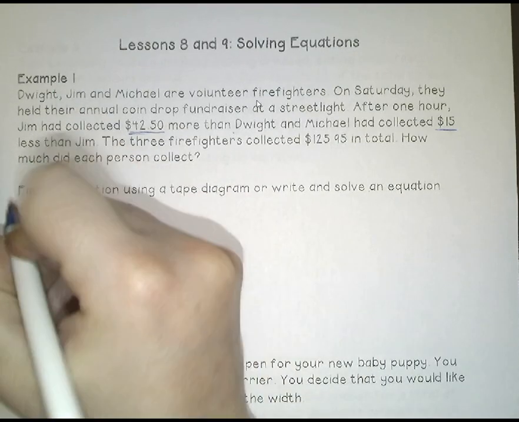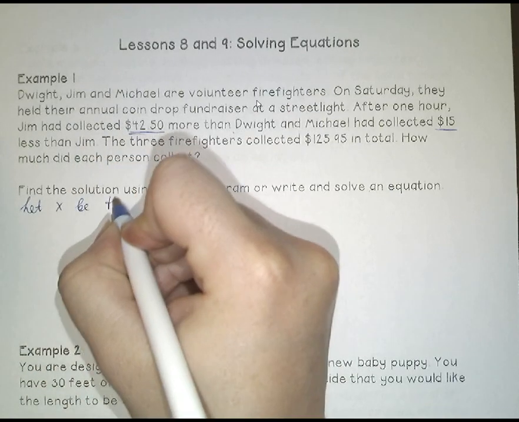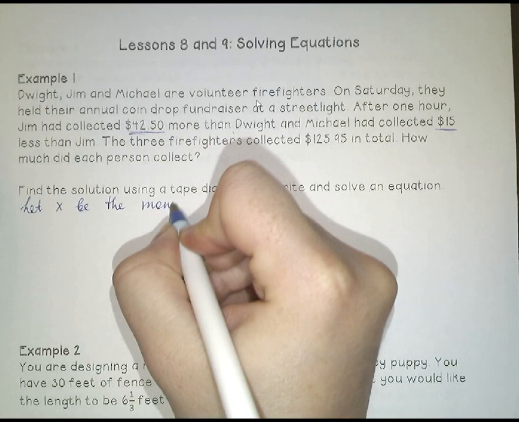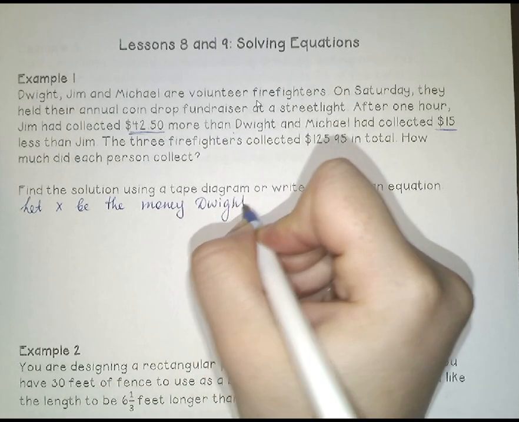So let's write that down. Let X be the money Dwight collected.